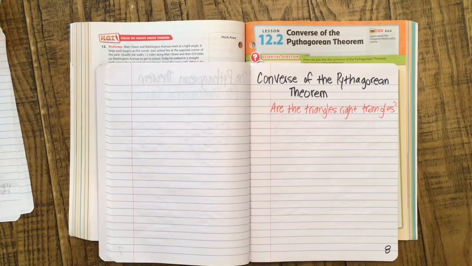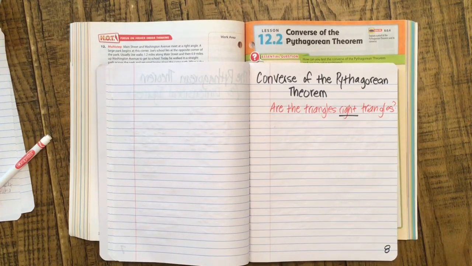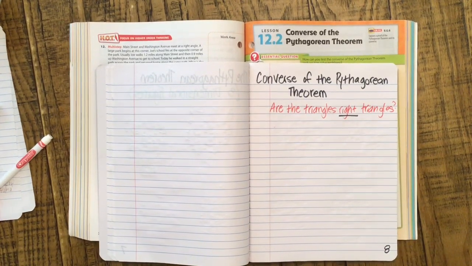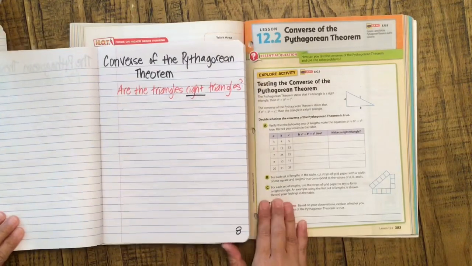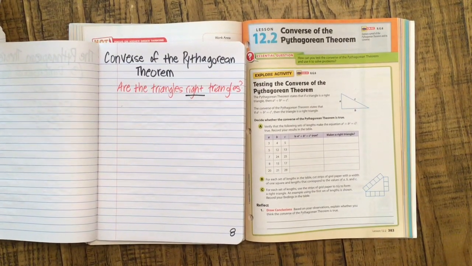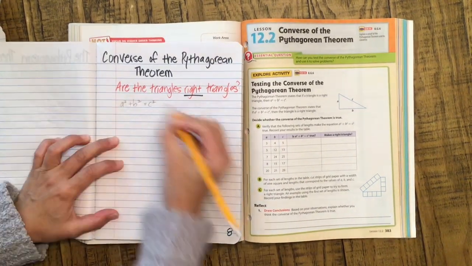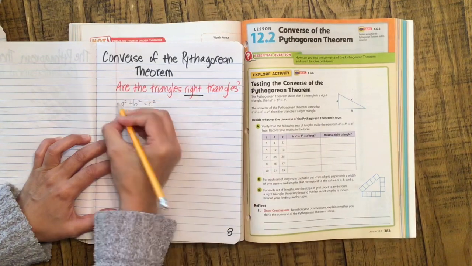And the reason why we are asking whether they are right triangles is because the Pythagorean theorem only works for right triangles. So we are going to take a look at the example on page 383. And the side lengths are 3, 4, and 5. And I am just going to apply those side lengths.